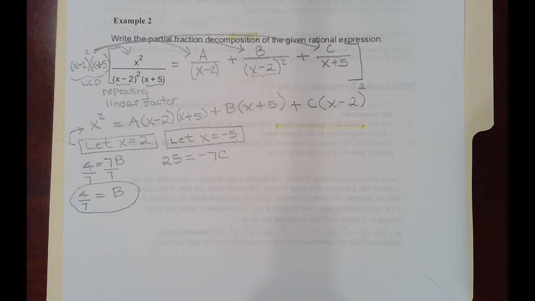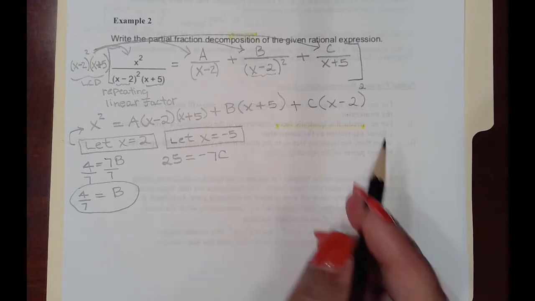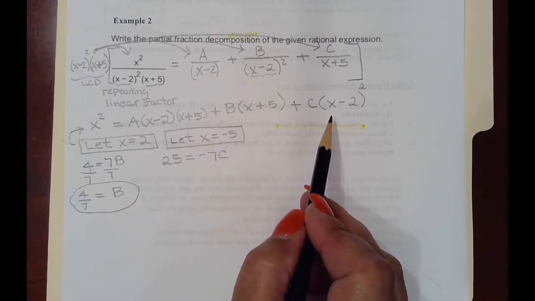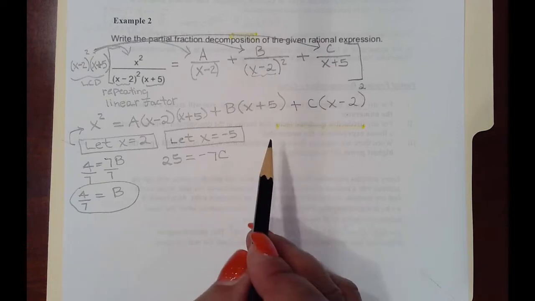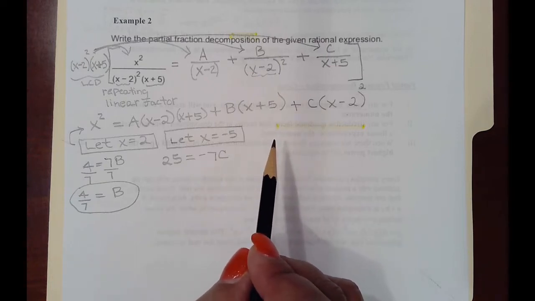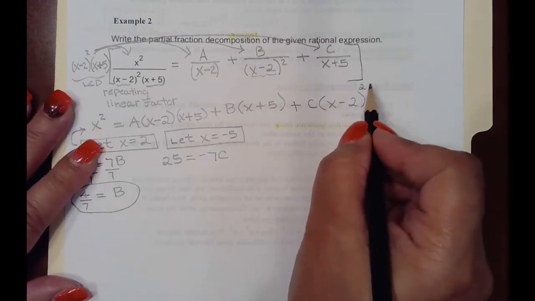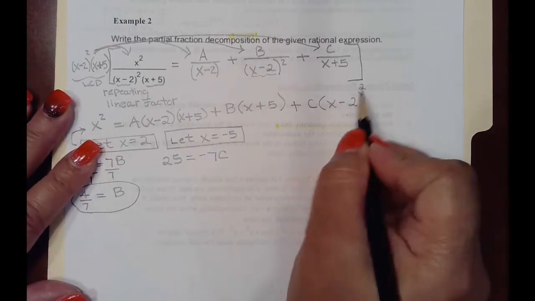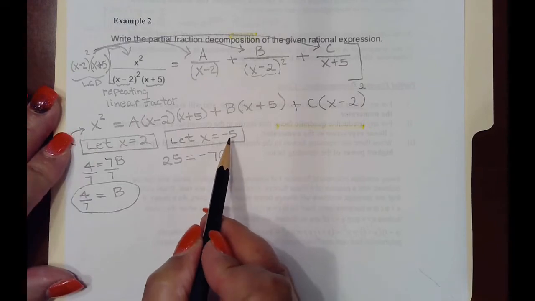And let me just check this real quick. X plus 5, just checking all my numbers. Oh, okay, I see something right here. Okay, yeah, I didn't see this little 2. There's a square right on here, so let me do that again.